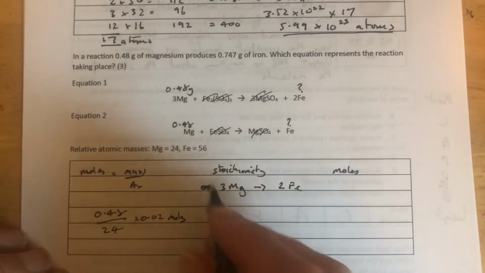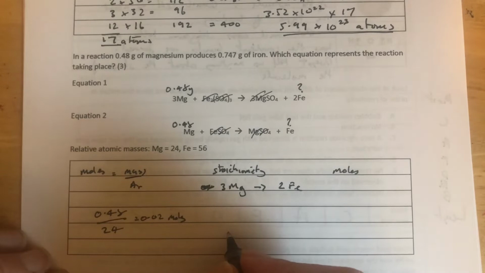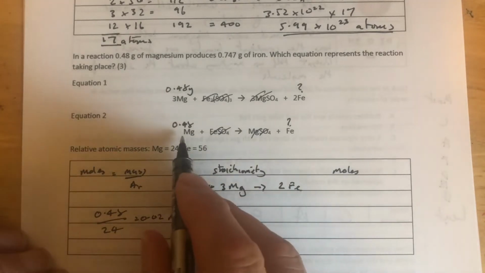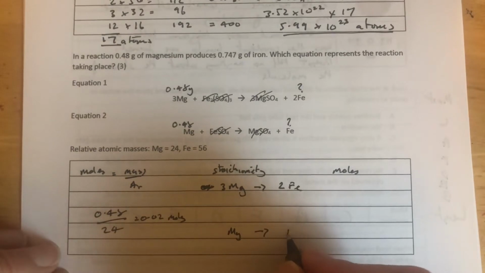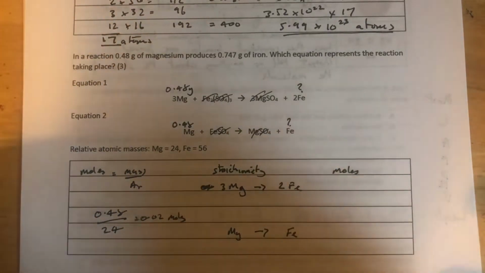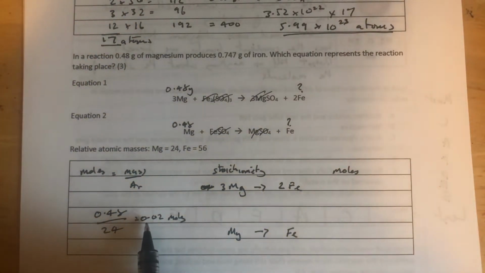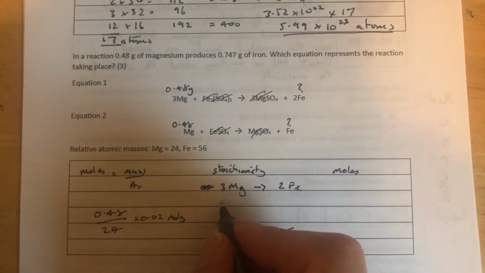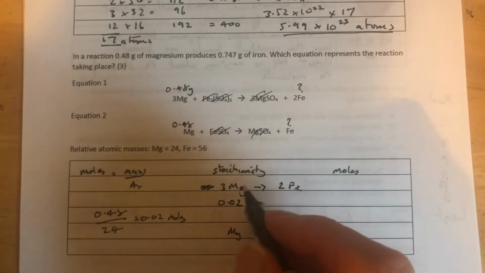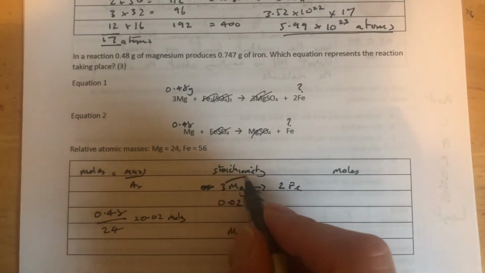In our second equation, we're saying 1 Mg, there's no number before the Mg, so it's a 1, makes 1 iron. Okay, so we don't start with 3 magnesium or indeed 1 magnesium, we start with 0.02 magnesiums.